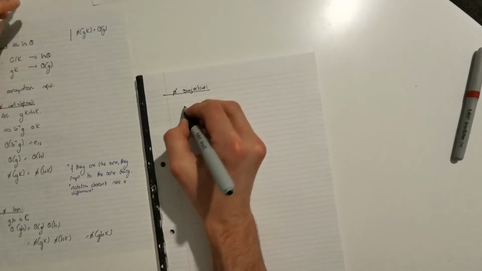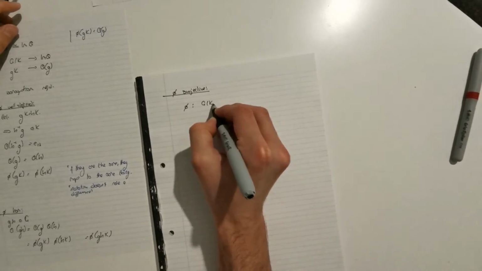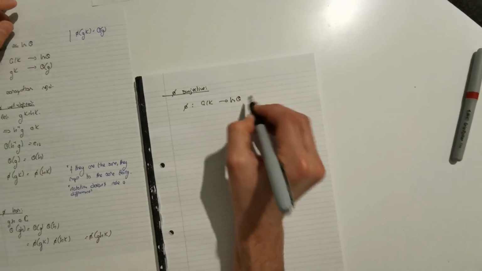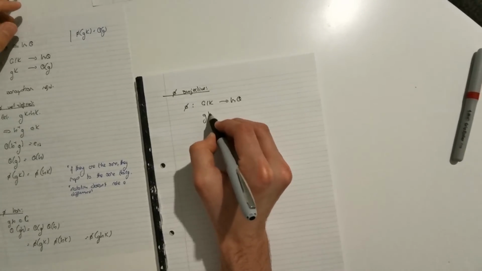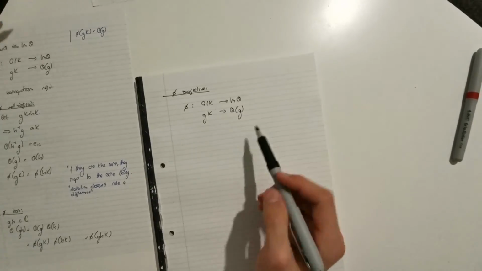Now we have to show phi is surjective. So in the first place we defined phi as a map from G by K to the image of theta, and we said gK was mapped to theta g.